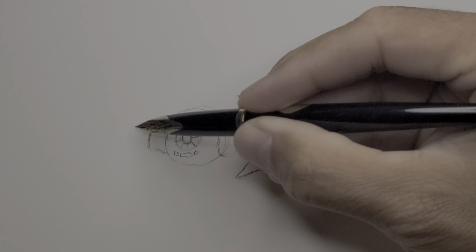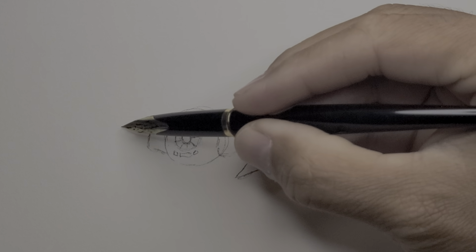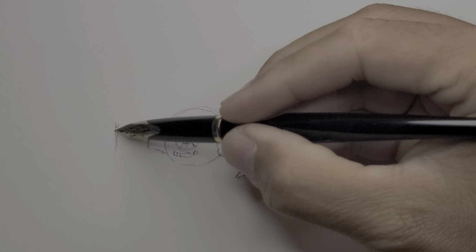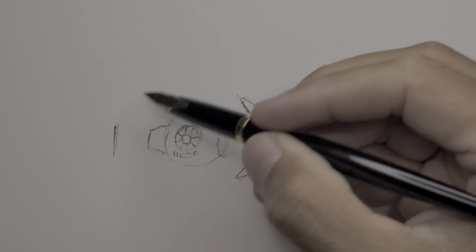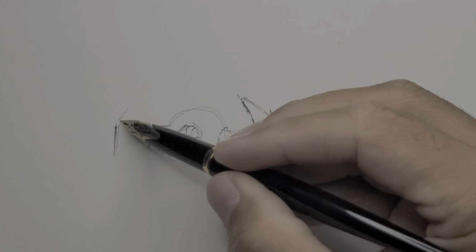Now we're going to go over here now. And we're going to go probably out quite a bit further. Again, we're looking down kind of like a tube.